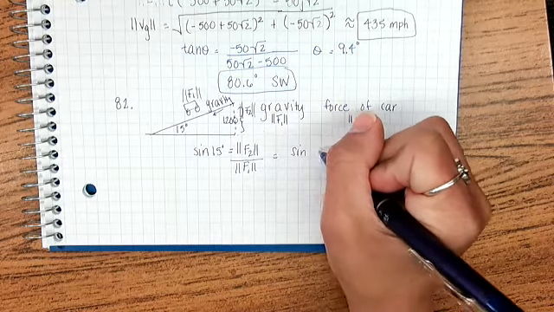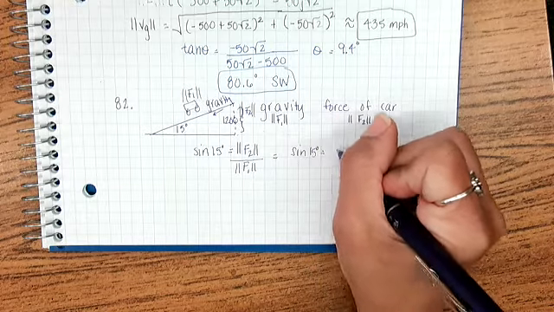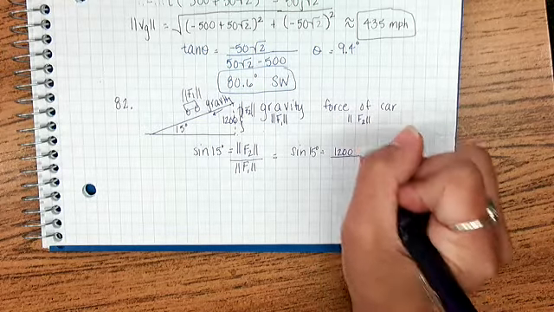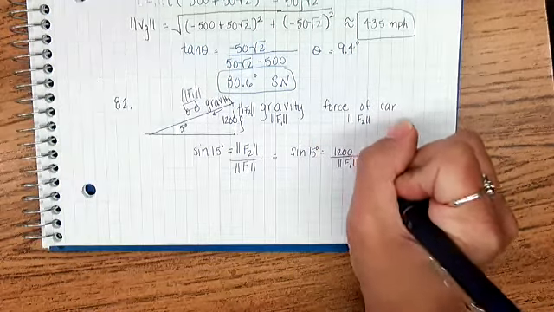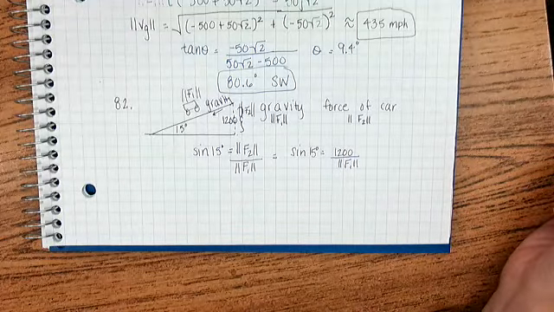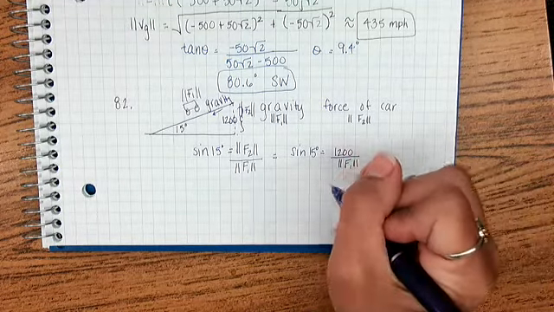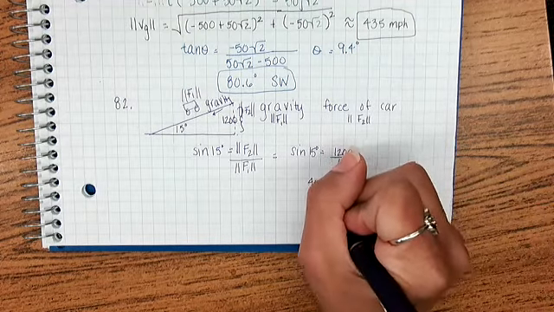So the sine of 15 degrees is equal to 1200 over F sub 1, and you solve and you end up with 4,636 pounds.